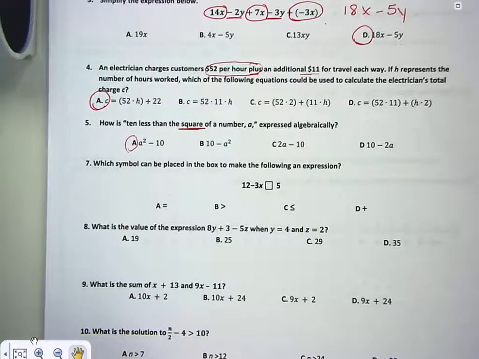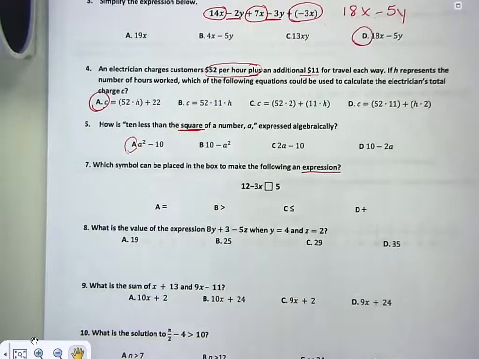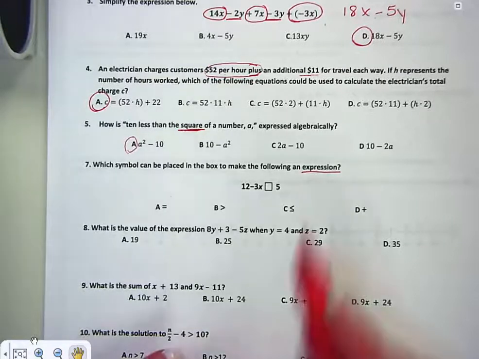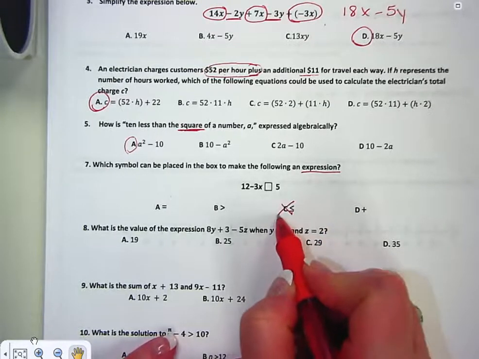Number 7. Which symbol can be placed in the box to make the following an expression? An expression, not an equation, not an inequality. So what's the only one that makes it an expression? What do you think, Daisy? C. C makes it an inequality. So that's not it.